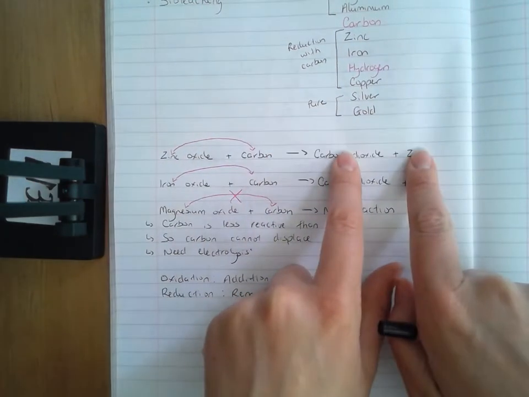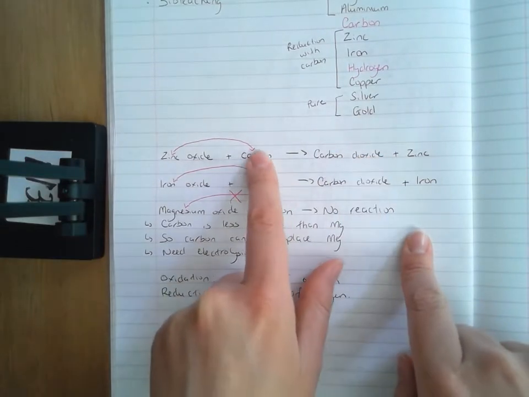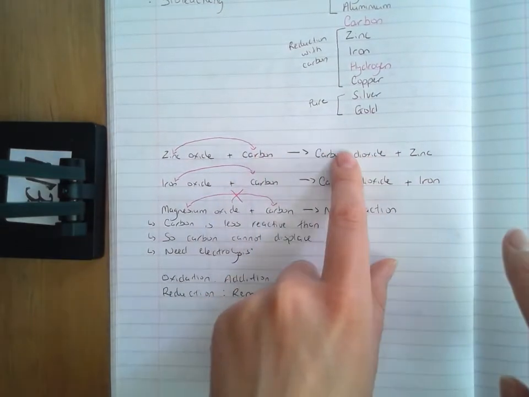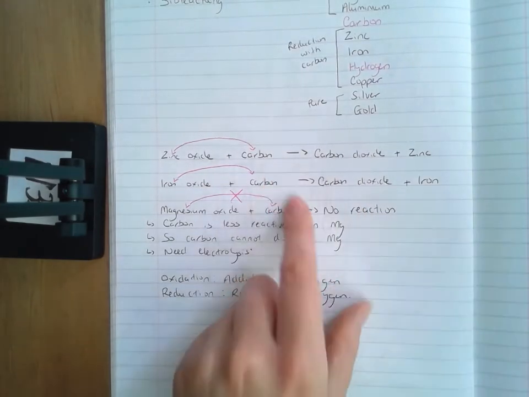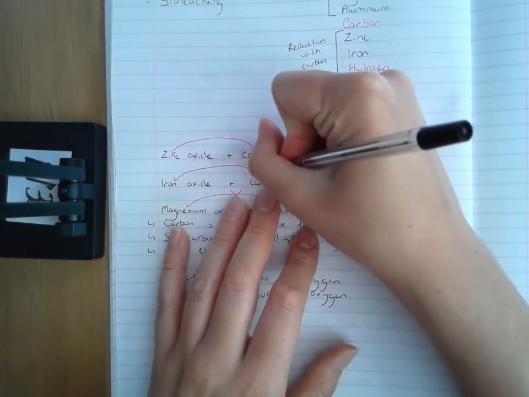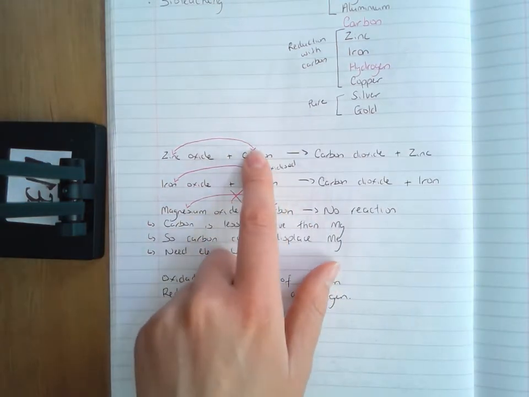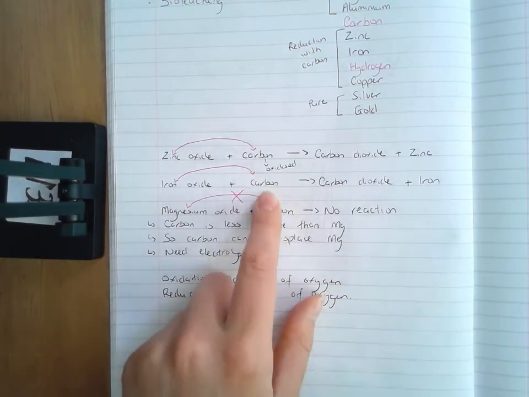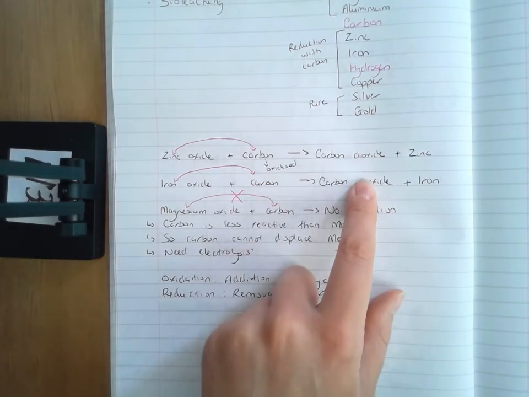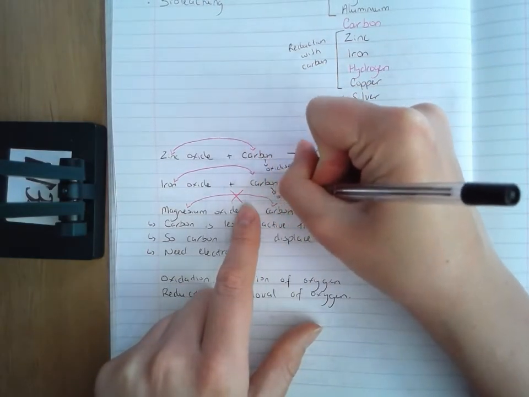But when I look at my products, carbon dioxide, carbon does have oxygen. So carbon has no oxygen at the start of the reaction, carbon has oxygen at the end of the reaction. So I can say that carbon is oxidized, because it's gaining oxygen going from the left to the right. The equation underneath is exactly the same. Carbon starts off with no oxygen and it ends up as carbon dioxide. So again, carbon is being oxidized.